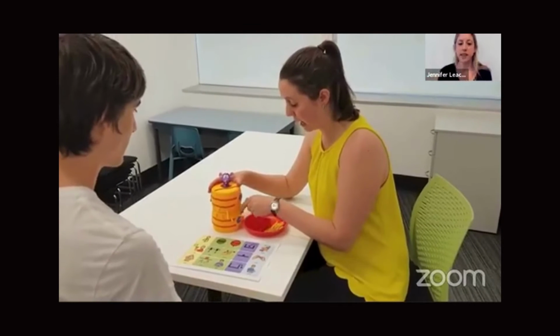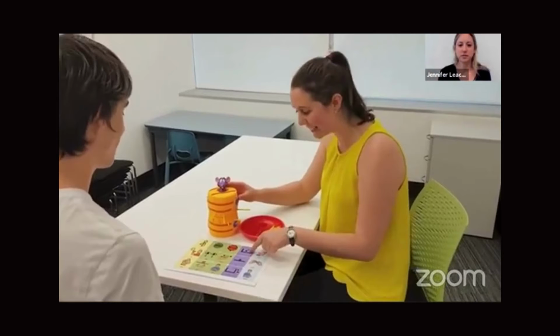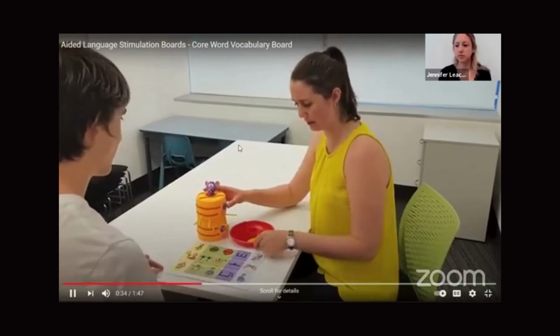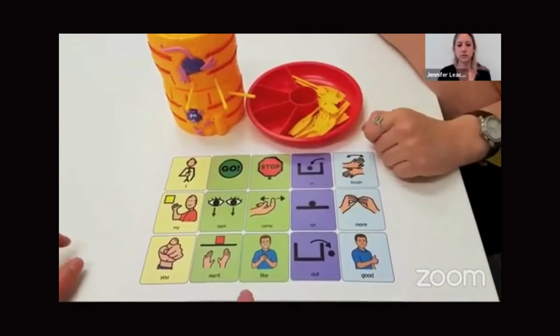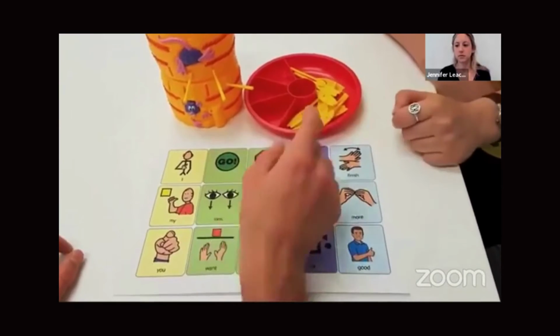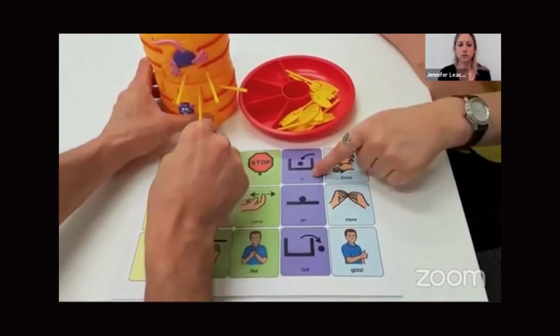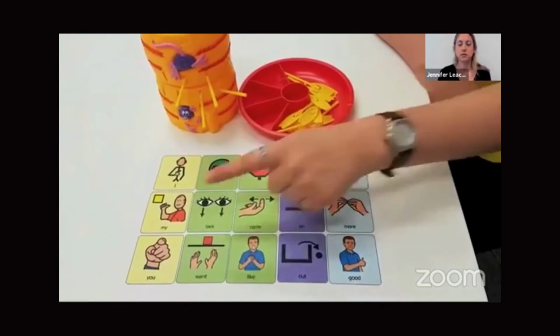Ready, set, go. I put it in the hay. Your turn. That's it. Good job. I think it's your turn. Your turn. Take it out. That's it. And put it in. Put it in. Good job.